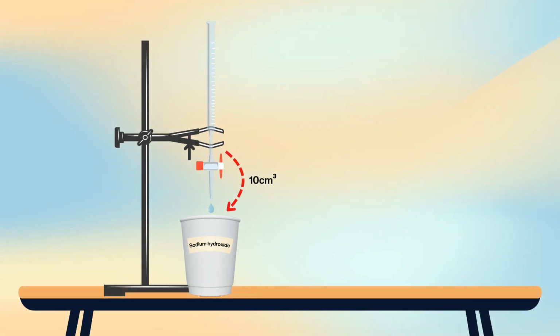That's our first set of data done. We now repeat the previous steps for the other volumes of HCl: 10 centimeters cubed, 15 centimeters cubed, 20 centimeters cubed, and 25 centimeters cubed. Use the burette to measure each volume accurately.